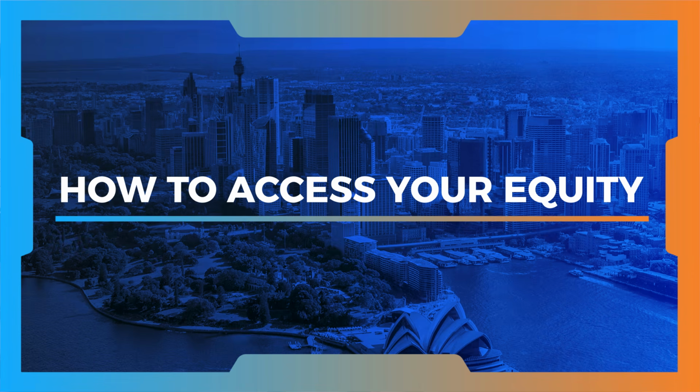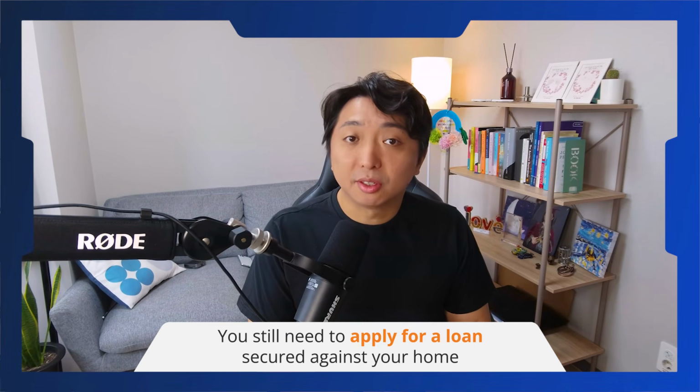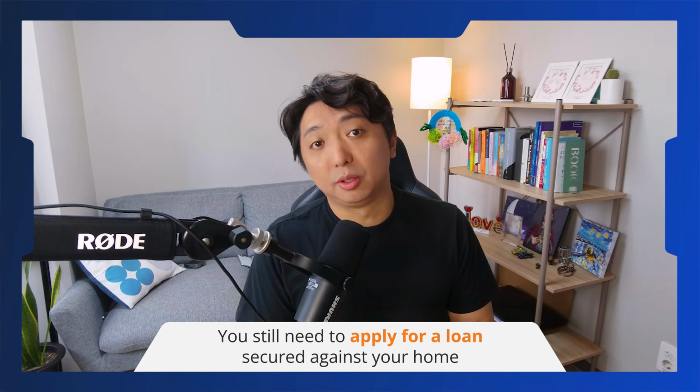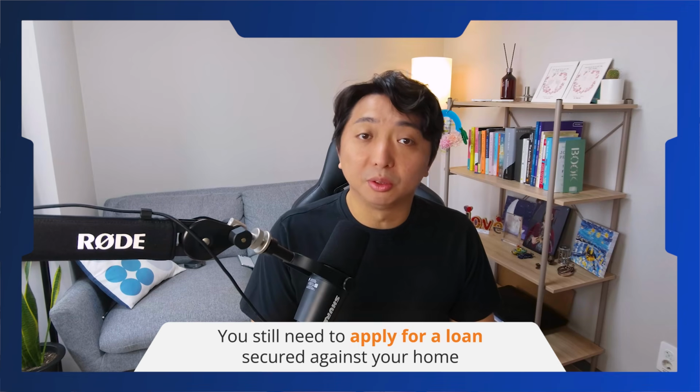Right, so you understand what equity is and how much you can access. Now, how do you actually get your hands on it? First thing, this is still a loan application. The equity doesn't just appear in your bank account. You need to apply for it, just like you did with your original mortgage. The difference is that this loan is secured against the property you already own.